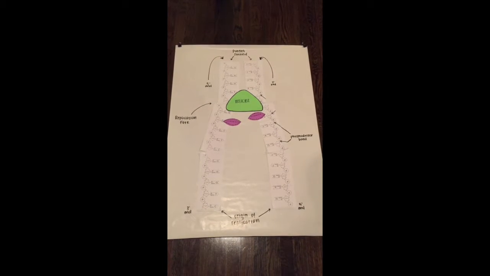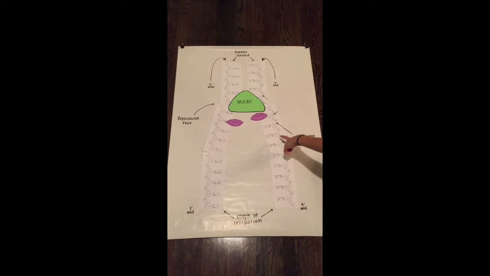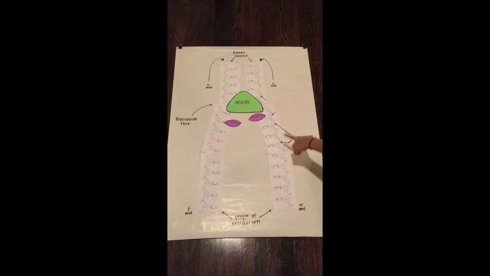DNA replication occurs in both eukaryotic and prokaryotic organisms. DNA has a double helix structure composed of several nucleotides held together by phosphodiester bonds between the phosphate and 5-carbon sugar, and hydrogen bonds between the nitrogenous bases.